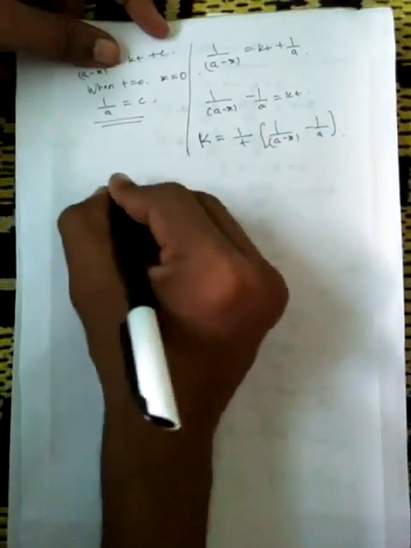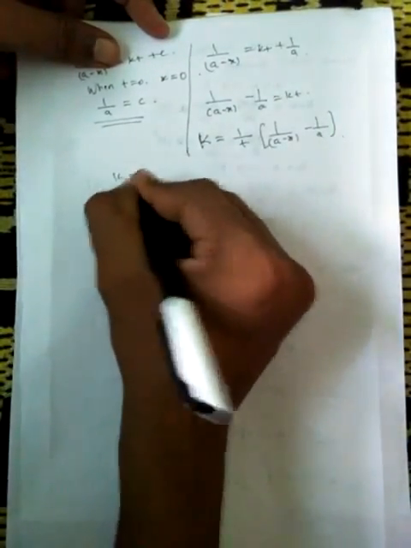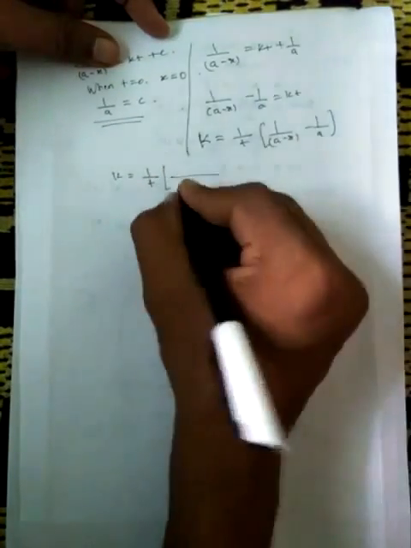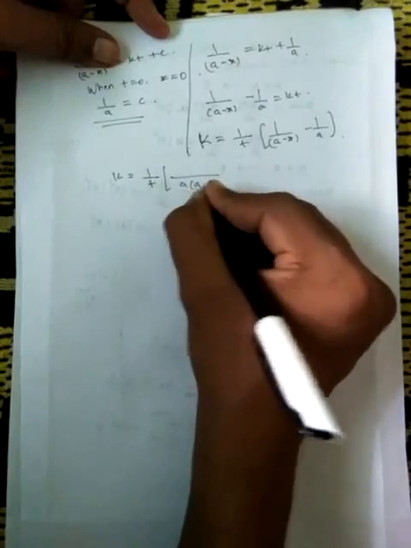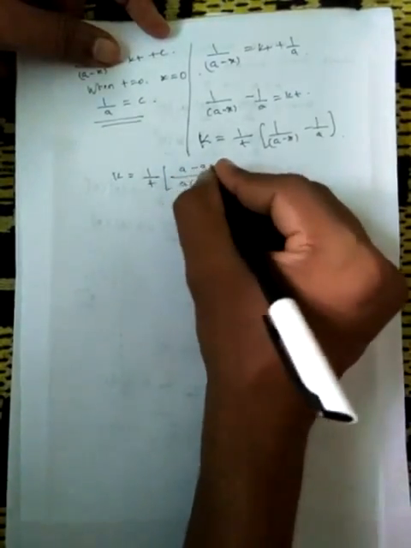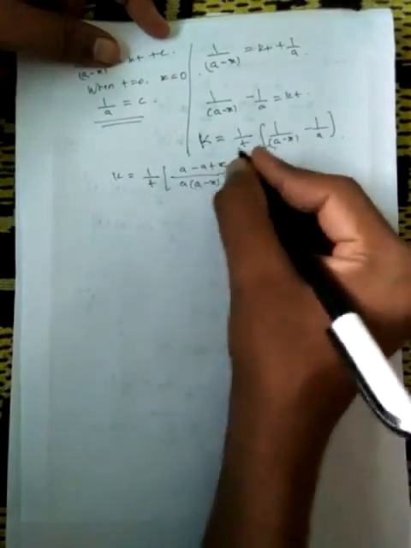So k equals 1 by t, 1 by (a minus x) minus 1 by a. Or you can write k equal to 1 by t, just you take the LCM: a minus a plus x.